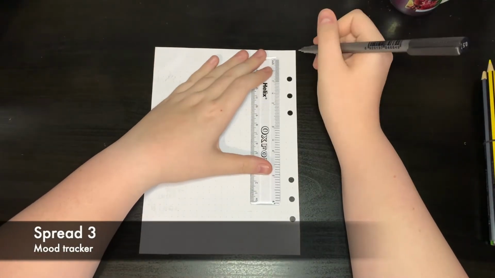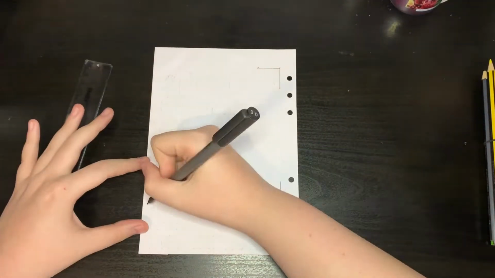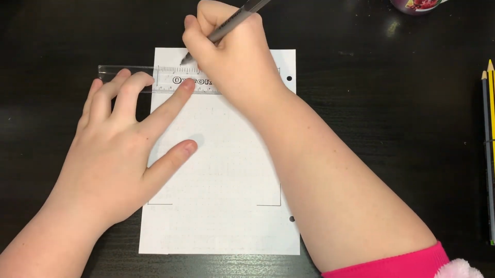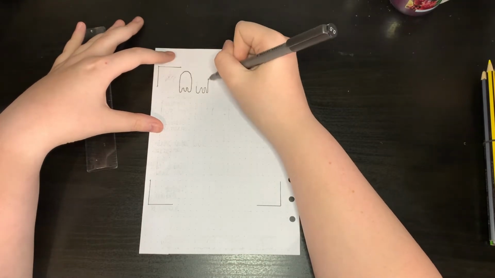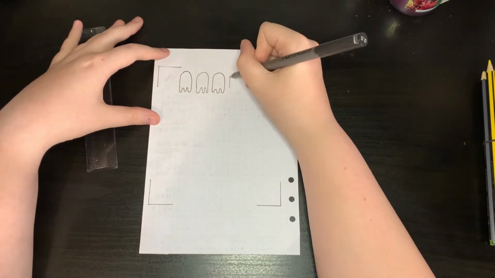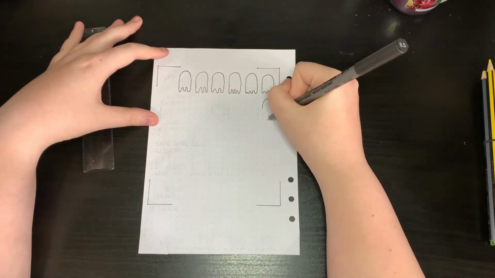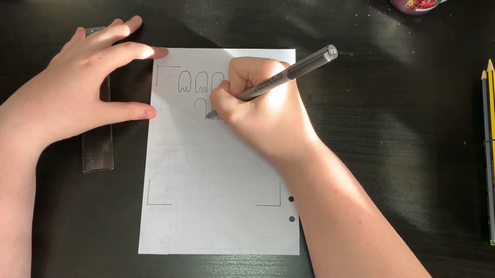So the next spread that I'm doing is my mood tracker. For this I decided to try and keep it simple and do different ghosts for every day, and just decorated it with some bats and some gravestones and stuff around the edges and some cobwebs. And I just did a little ghost for each day, and then I'll colour it in on the day when I am tracking the mood, which I thought looked cool, and it also keeps the Halloween vibe.